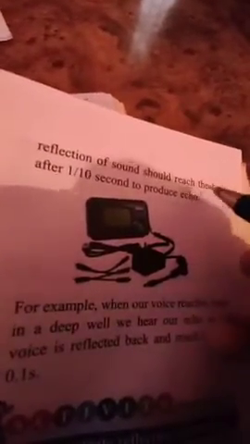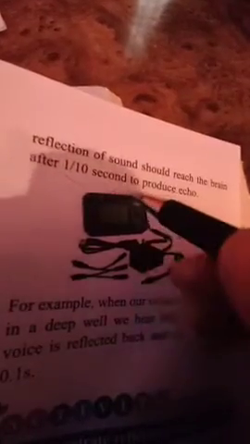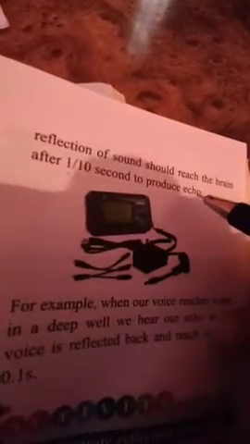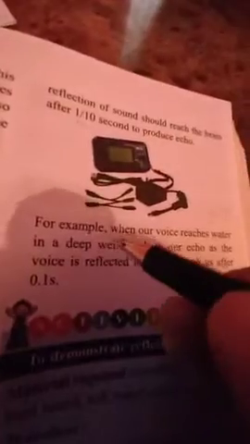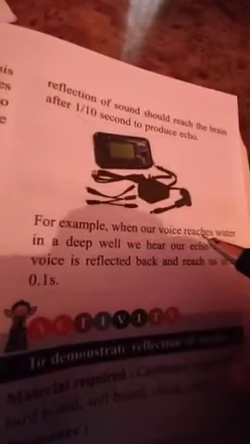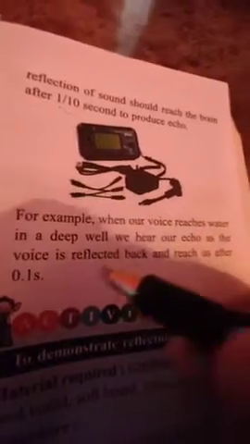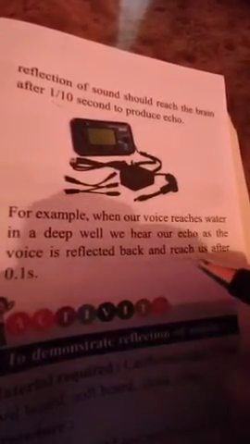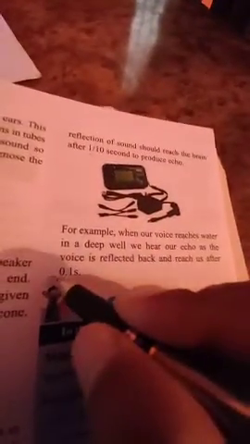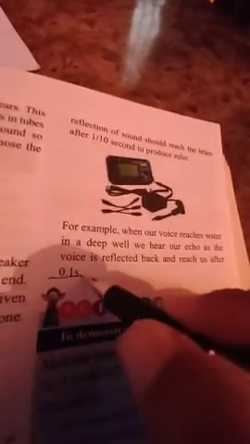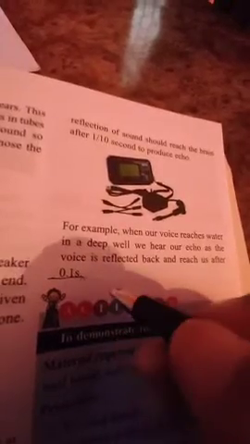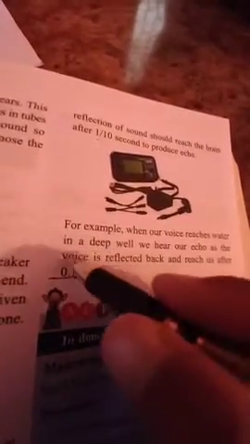So, thus the reflection of sound should reach the brain after 1/10 seconds to produce echo. For example, when our voice reaches the water in a deep well, we hear our echo as the voice is reflected back and reaches us after 0.1 seconds. 0.1 second is the minimum time to hear the echo.